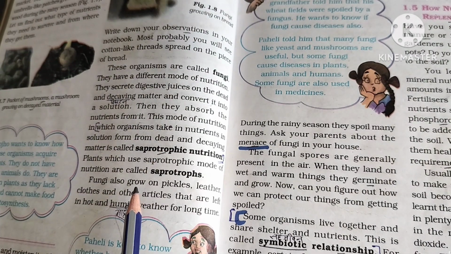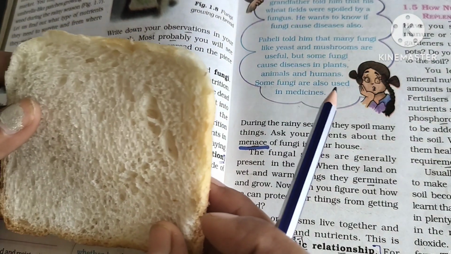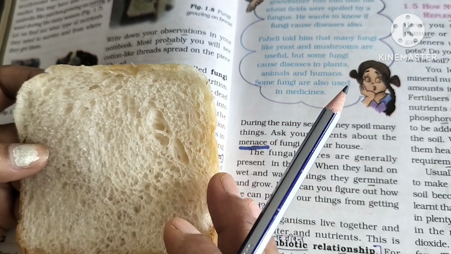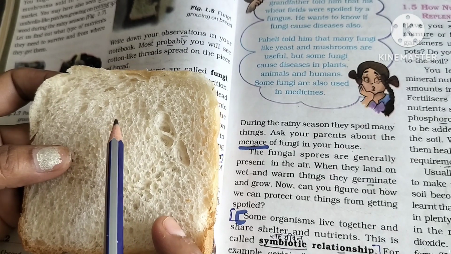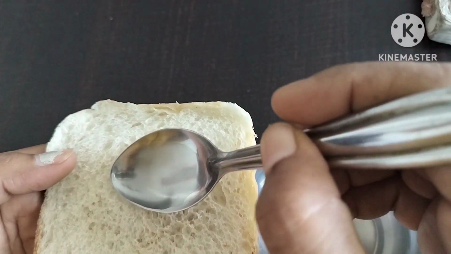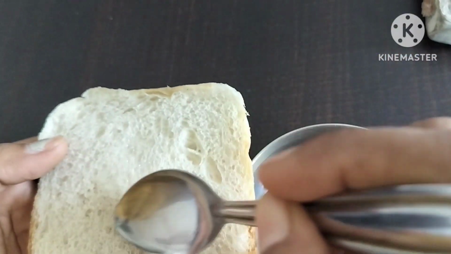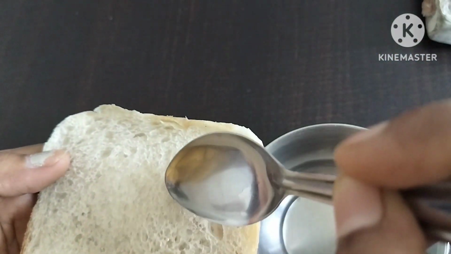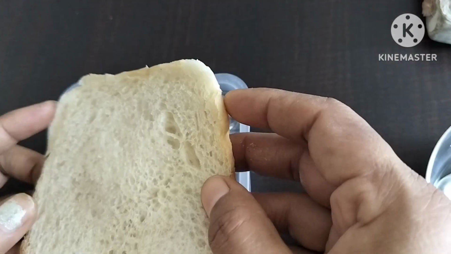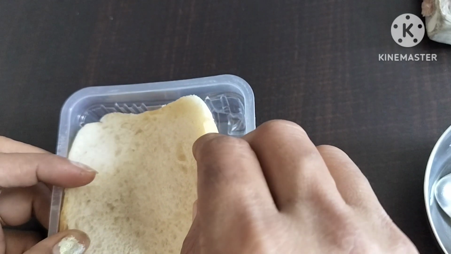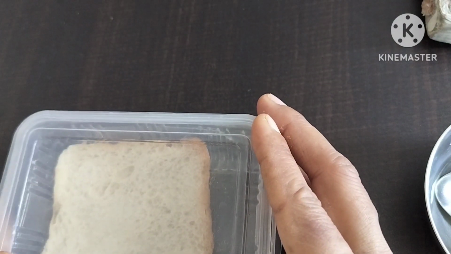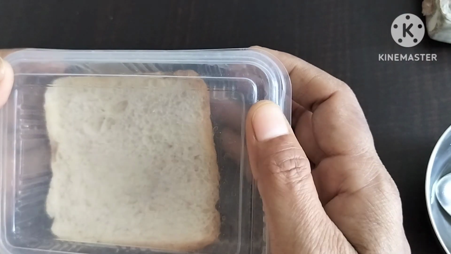Now the activity we are going to do here. Suppose this is the bread. On that bread you add a few drops of water. Then put the bread in a plate or a tiffin box, cover it, and put it in a dark, moist place.